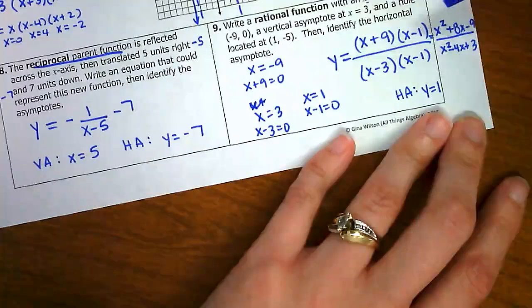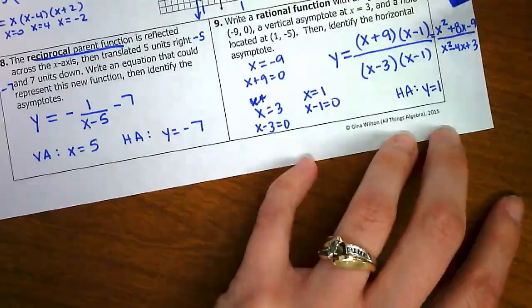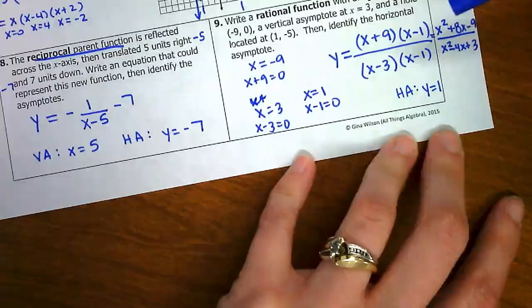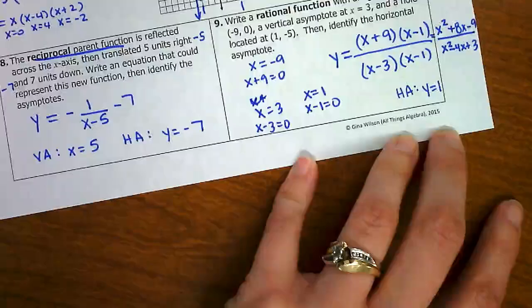Okay, again, this is a challenge question. It would not be something you have to be able to do, but definitely you should be able to do number 8.